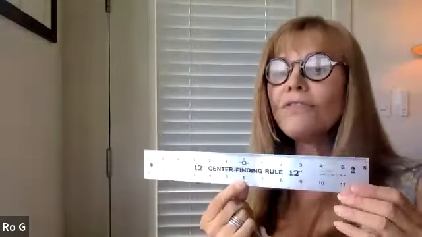So I love the center finding ruler because you look where you want your center and you look for 4 inches on each side or whatever. So you can get things perfectly centered. It makes things so much easier than measuring 3/8 of an inch and all of that. So that's great. And yet that's not my favorite either.